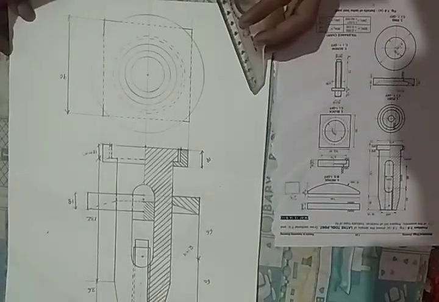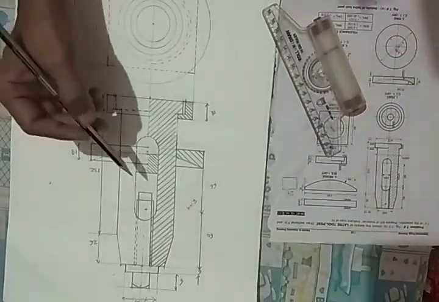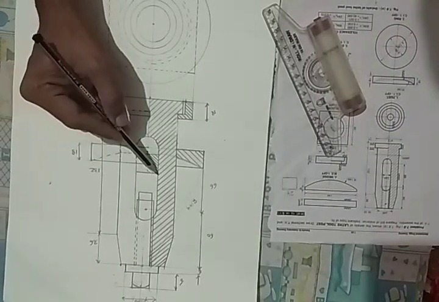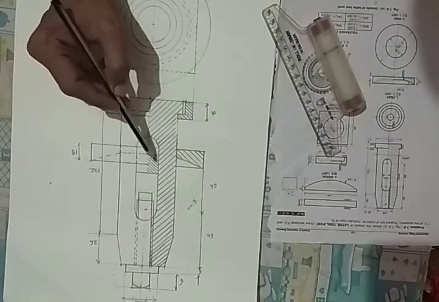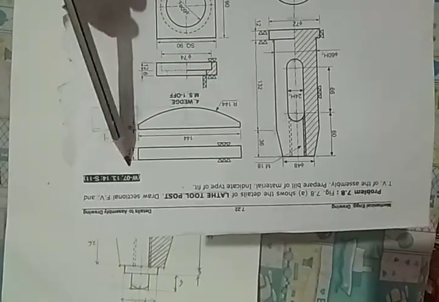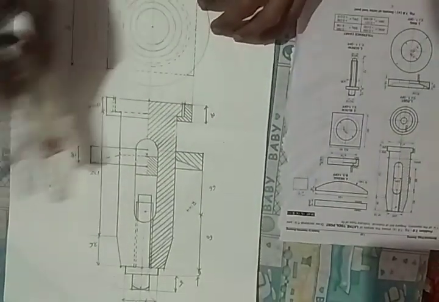Now the next part to be drawn is the wedge. Now you can see this wedge. This is the wedge. Now the top view of this wedge will be a rectangle. As you can see in this figure, the top view of this wedge is a rectangle of width 24 and length 144. So now we will draw the wedge.